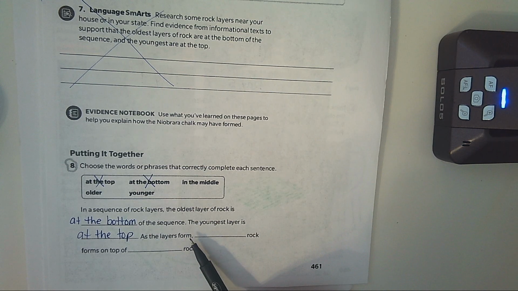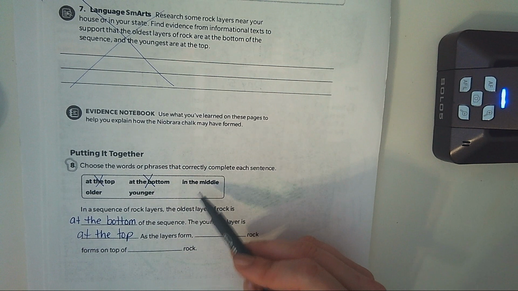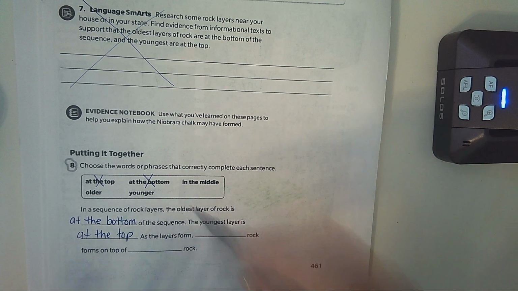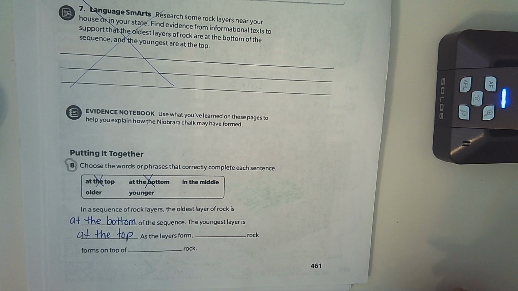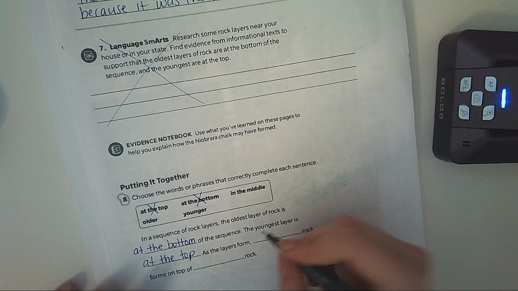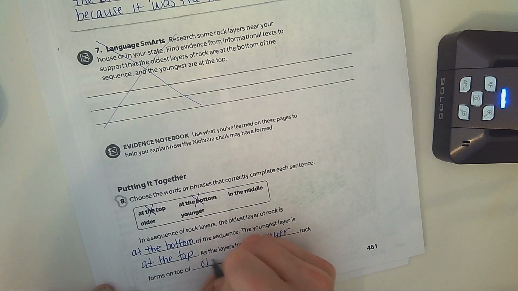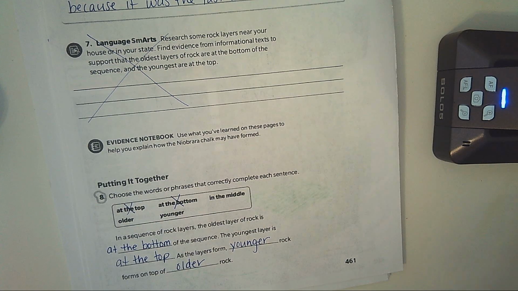As layers form, blank rock forms on top of blank rock. So we're not using the term in the middle. That doesn't make sense: as the layers form, in the middle rock forms on top of younger rock. I don't know. So that one we're not using. We're using older and younger. So what forms on top? The younger rock forms on top and the older rock on the bottom. So younger rock forms on top of older rock.